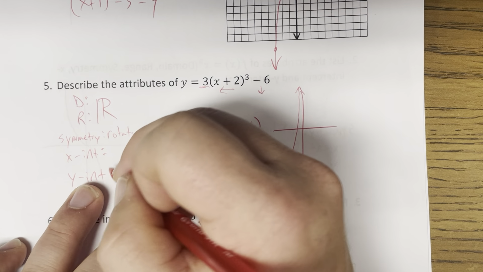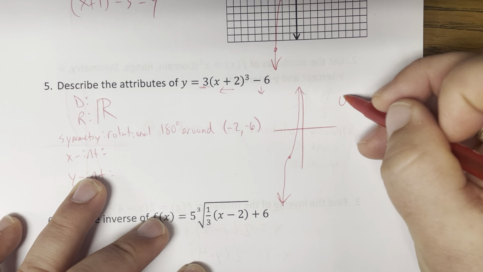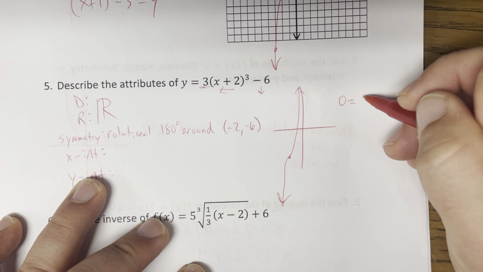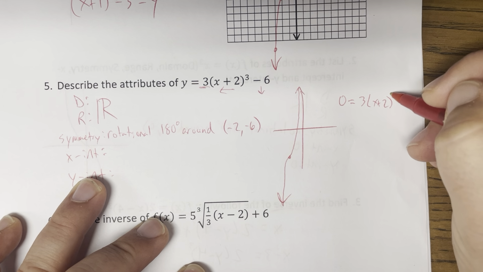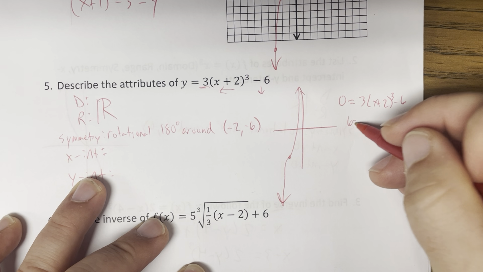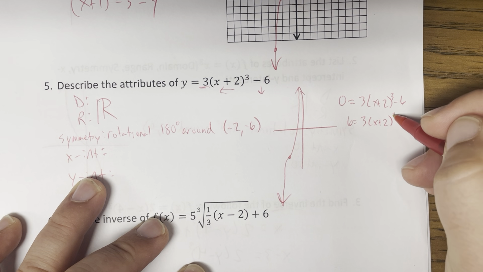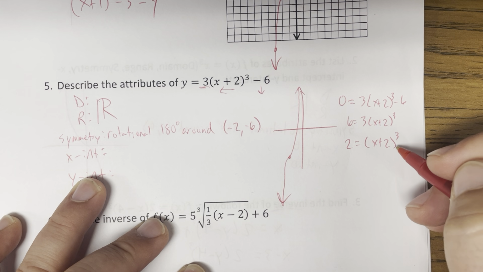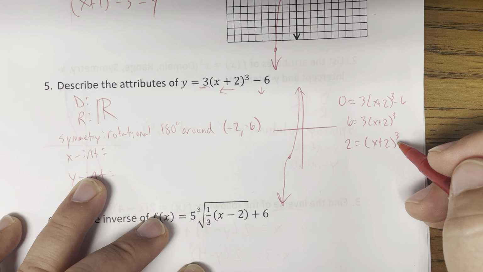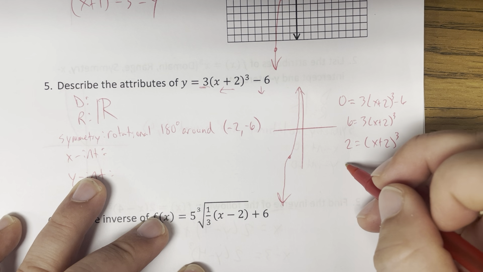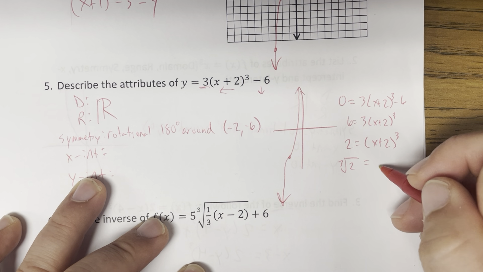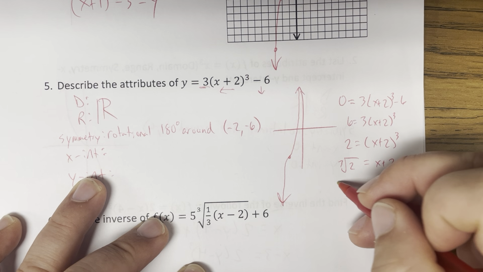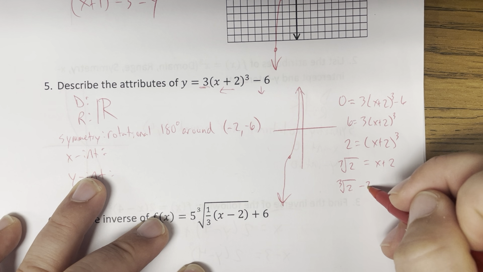For the x-intercept, I'll plug in 0 for y and solve for x. 0 equals 3 times (x plus 2) cubed minus 6. We'll add the 6 over, divide by 3, take the cube root of 2, and then subtract 2.